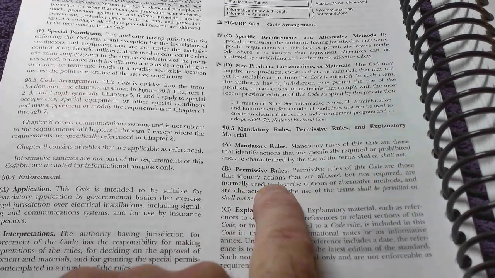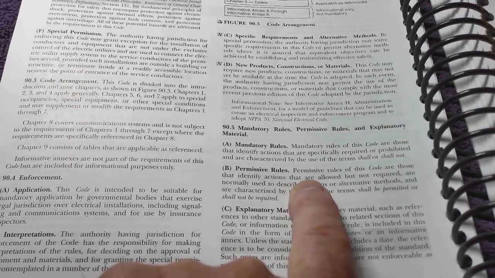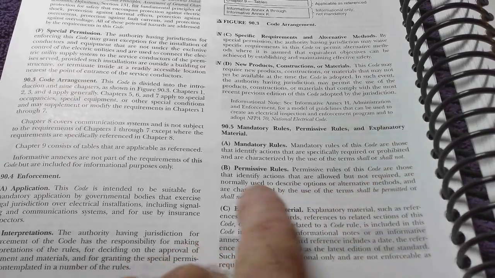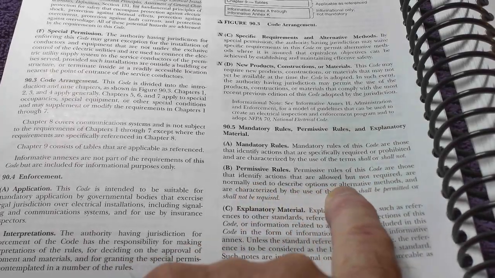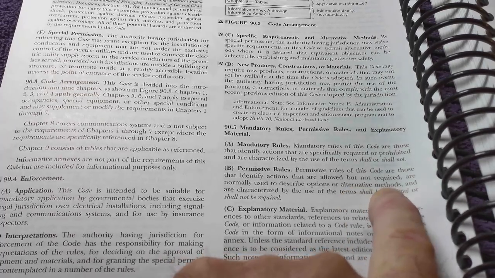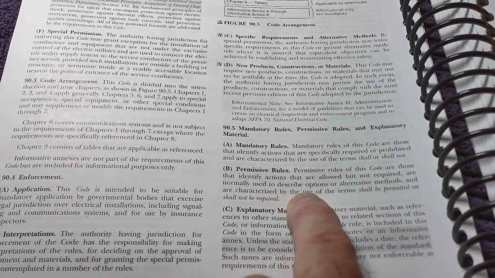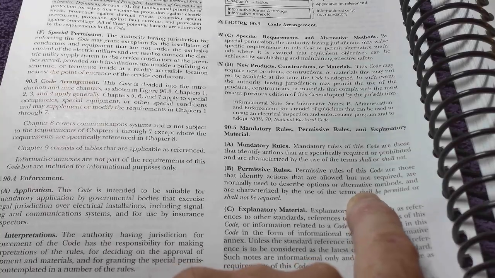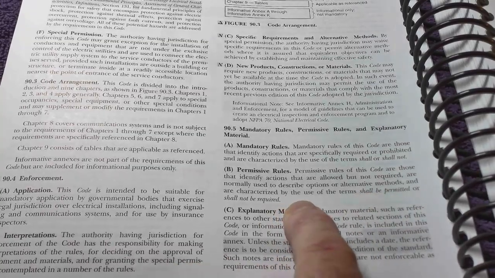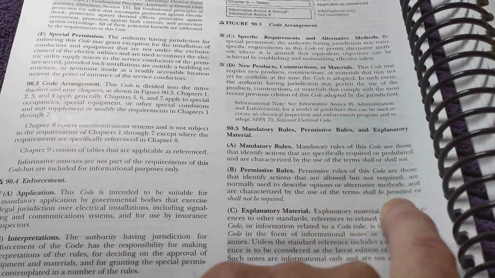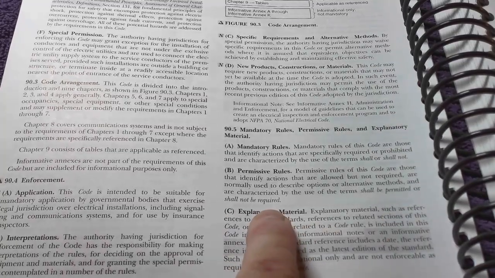Permissive rules, they say, well, yeah, okay, you can do this. Permissive rules of this code are those that identify actions that are allowed but are not required, are normally used to describe options or alternative methods, and are characterized by the use of the terms shall be permitted or shall not be required.